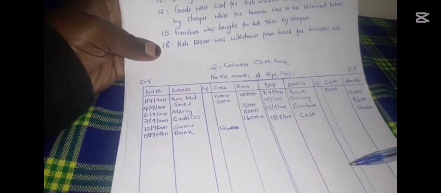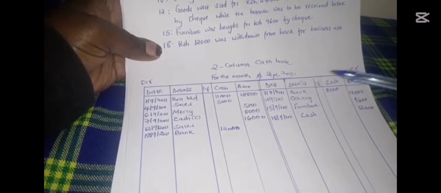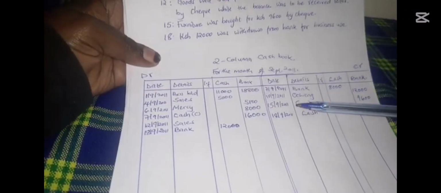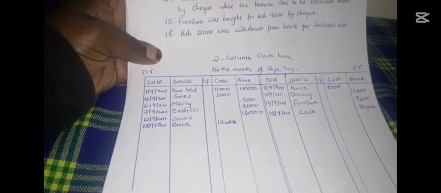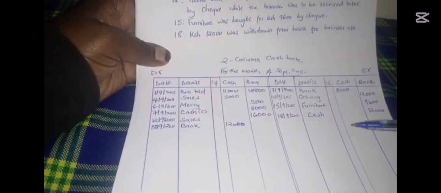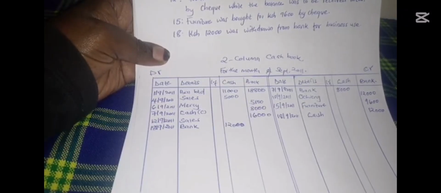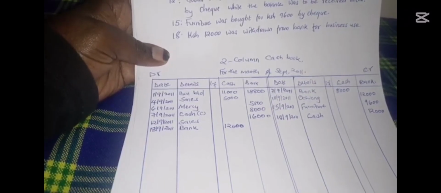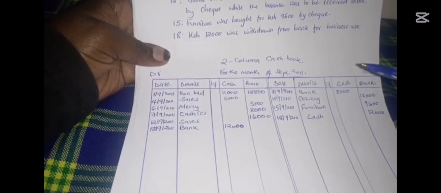And we are done. Yeah, I know our question did not say anywhere we balance, but we can just go ahead and try to balance. You can try to balance. Yeah, and that is my assignment for today. The next question we'll be doing, we will do it up to the balancing. So the next question we are attempting will be balancing the 2-column cash book.